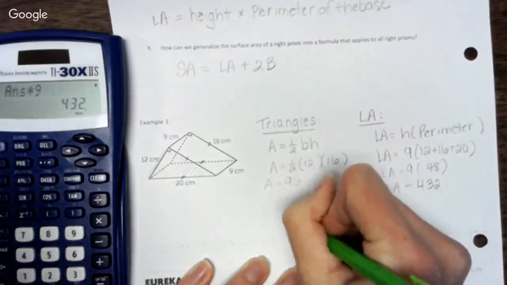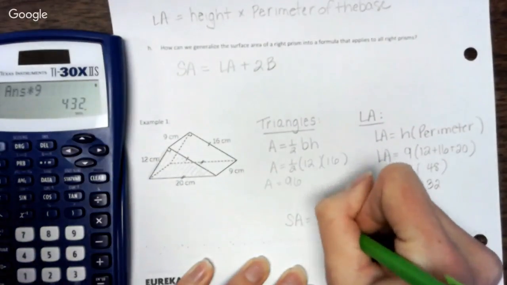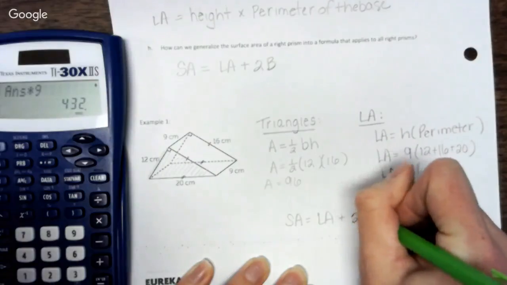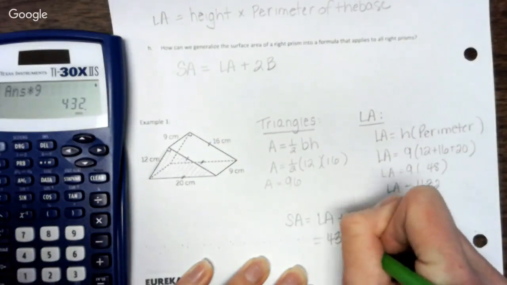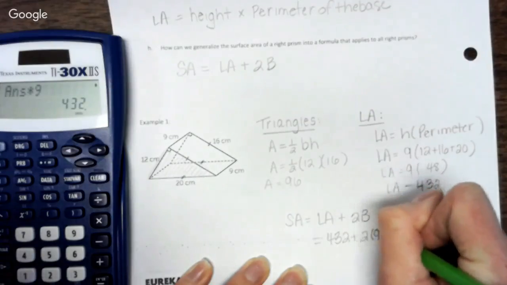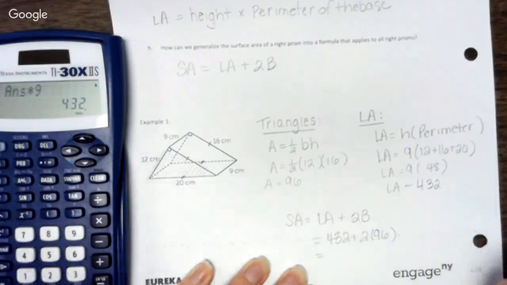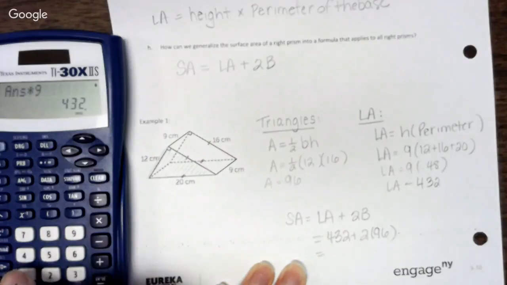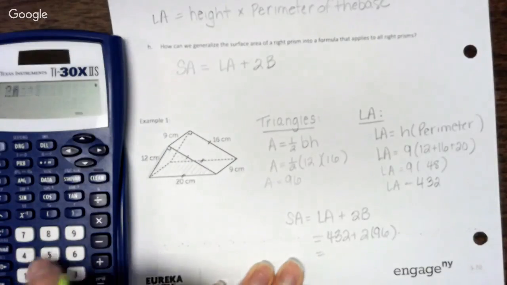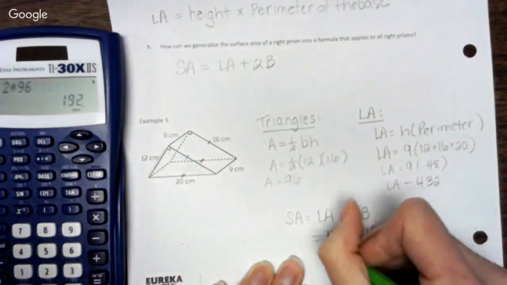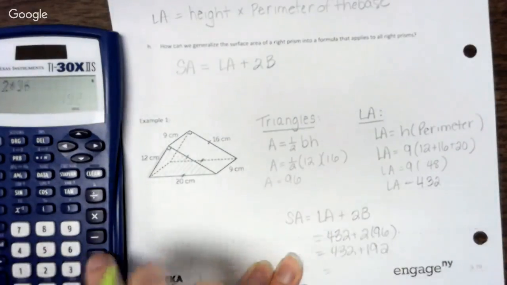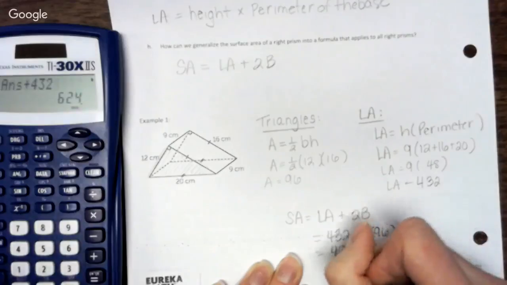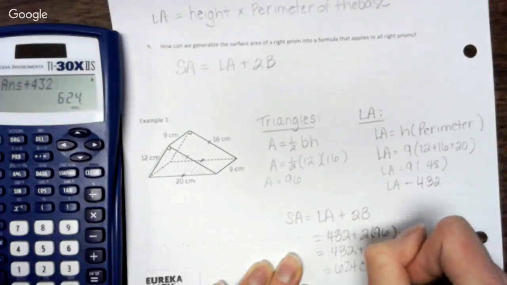All right, so let's find the surface area now. Remember I told you the formula was the lateral area plus 2 bases. The lateral area was 432. And we have 2 times 96 centimeters squared. According to PEMDAS, we're going to multiply first. So 432 plus 192 is 624, and that's centimeters squared.